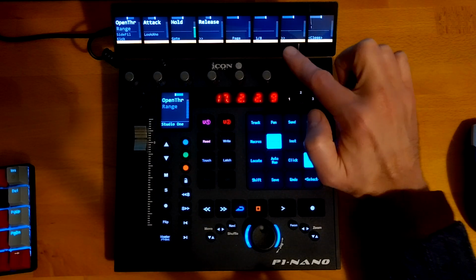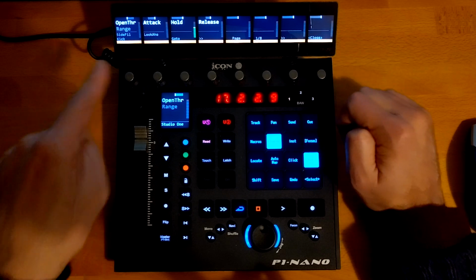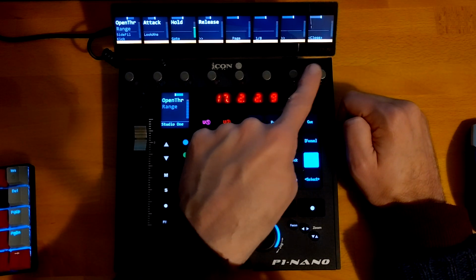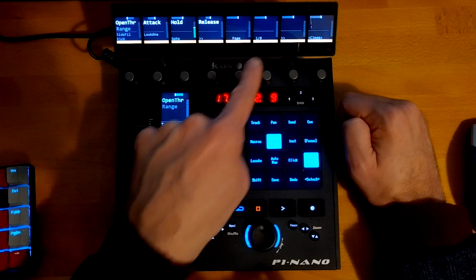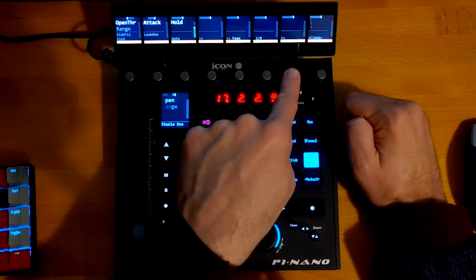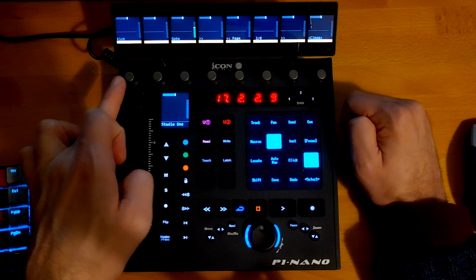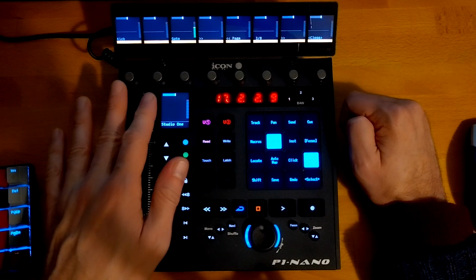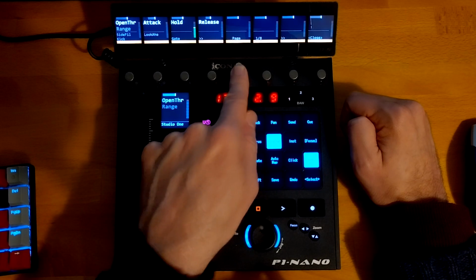You've then got a number of pages here. There's 8 pages for you to map. I just explained how you can map the 8 rotary encoders here, but that was on page 1. If I go to page 2 now, using this arrow here, it's blanked out because I can now map these to 8 completely different controls, and that's on page 2, and then I can swap back and forth between the pages.